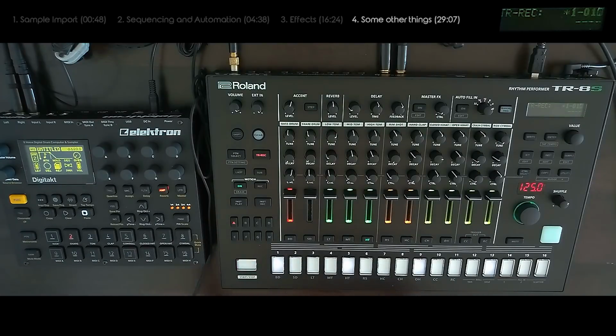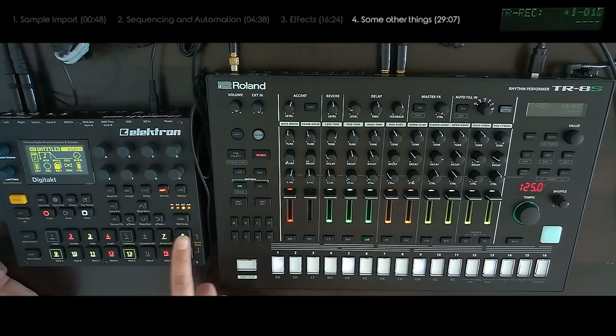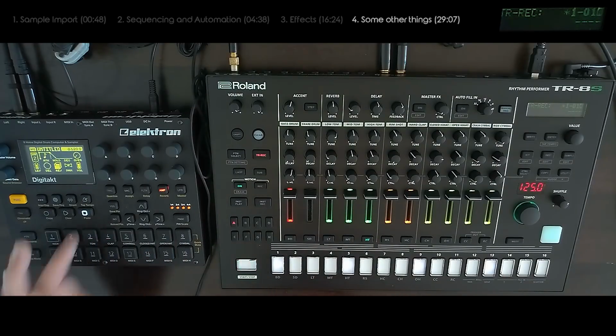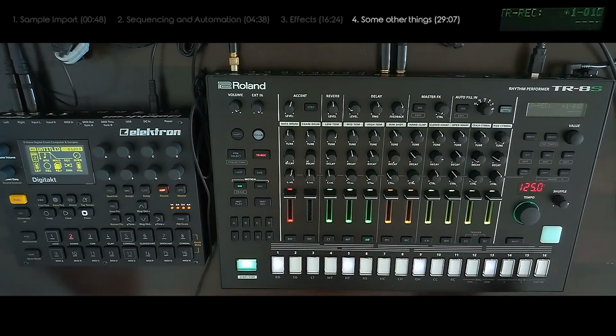And the Digitakt, since it's an Elektron machine, only understands parameter locks. It does not understand motion sequences or something. So whatever we've changed in between gets these trig tricks. And yeah, that's just the way it goes. So that's basically the difference. We do not have these trig tricks or something like this on the TR-8S.